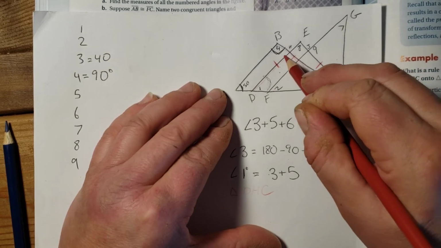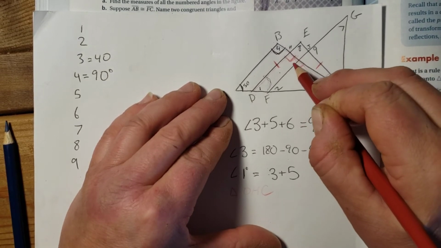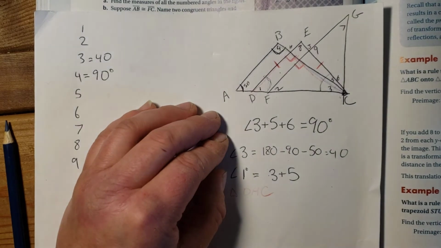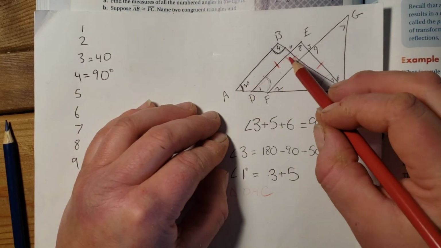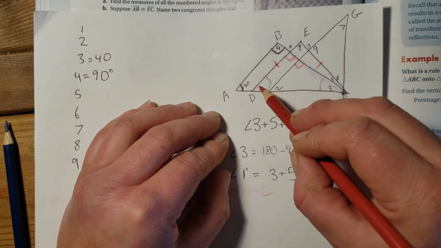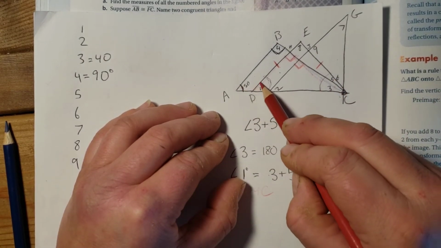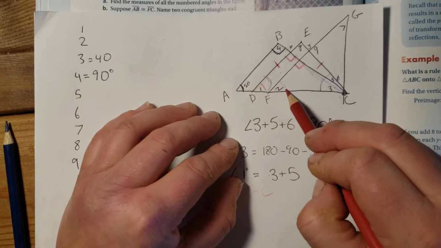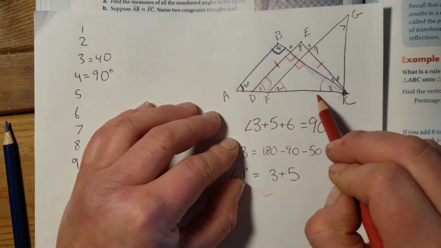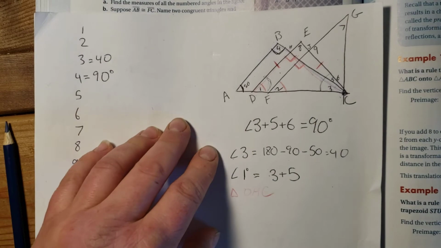That makes this also a 90-degree angle, and that's going to be a 90-degree angle too. So this angle has got to be the same amount as that angle. In fact, 1 and A are corresponding angles, and 2 and A too. This is one line crossing 3 different parallel lines.